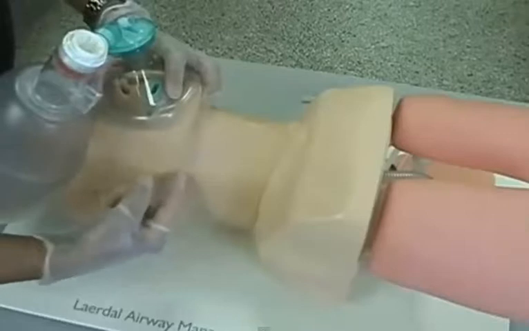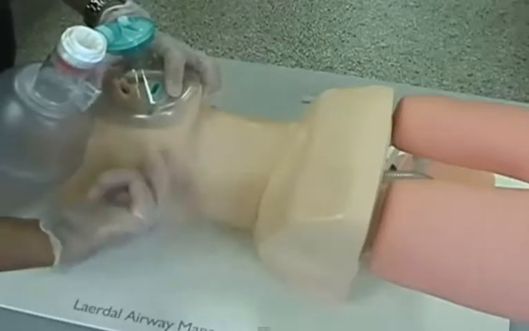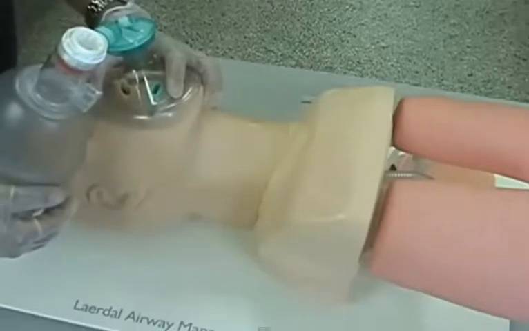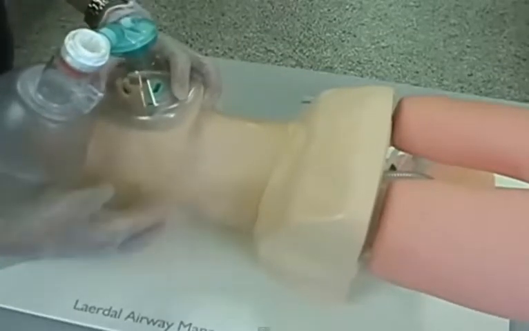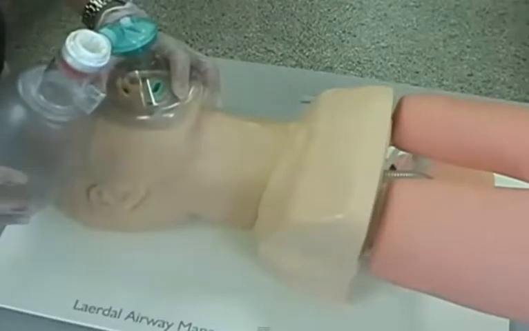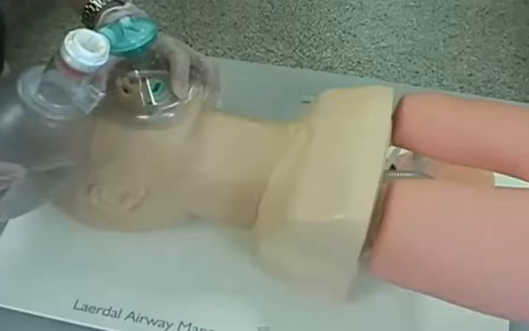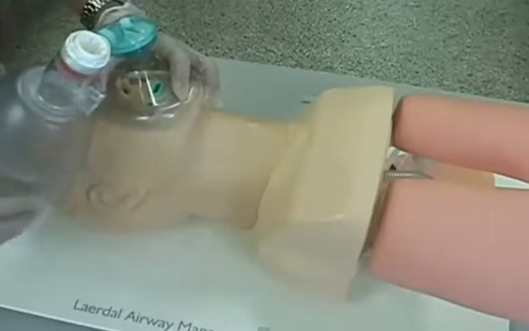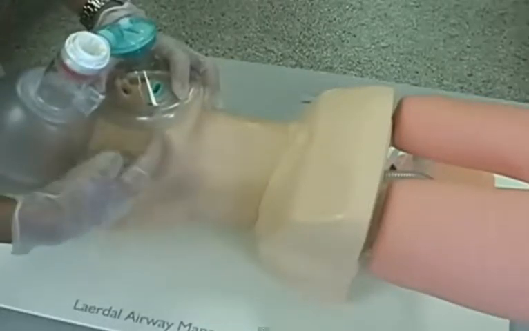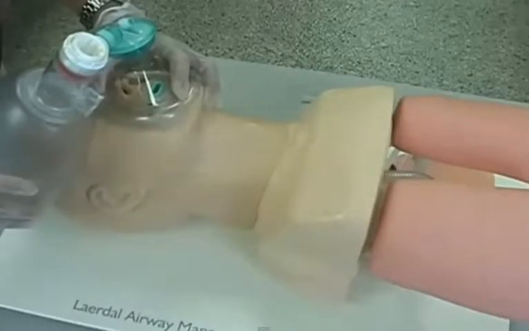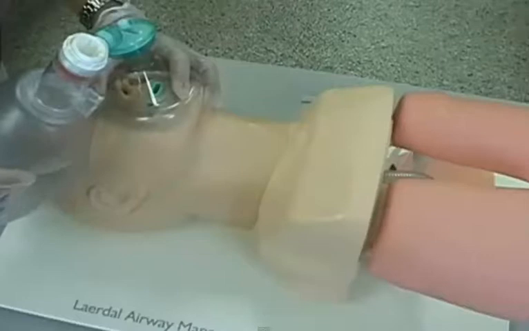So you always want to visualize and mentally know that you're pulling the jaw upwards, not forcing the mask down. If we just push the mask straight down, we'll occlude the airway just positionally. So we want to pull the jaw upwards to the mask and then gently ventilate nice and slowly over a period of at least a second, just enough to see chest rise and fall. And you're always checking to make sure that you're not losing air around the mask. But chest rise and fall is the best indicator that we're moving adequate tidal volumes.